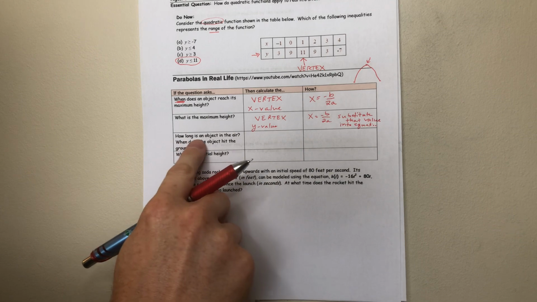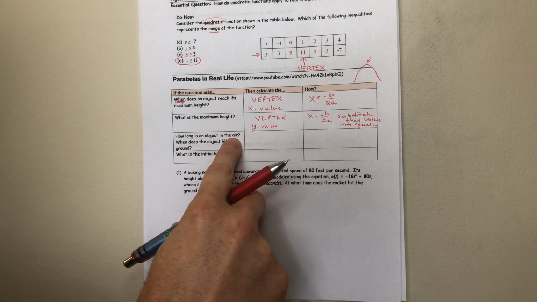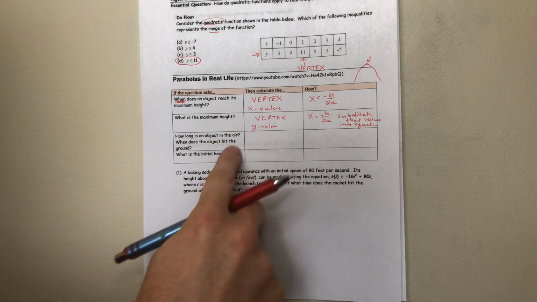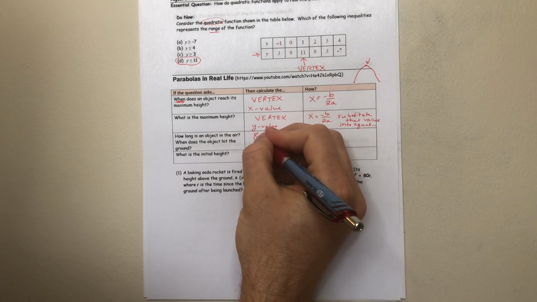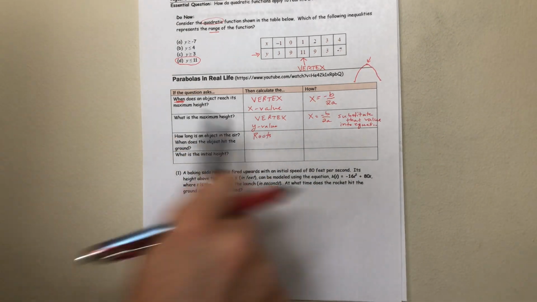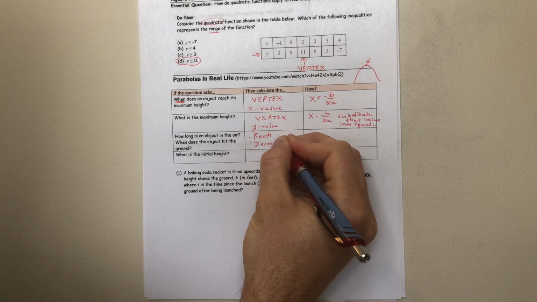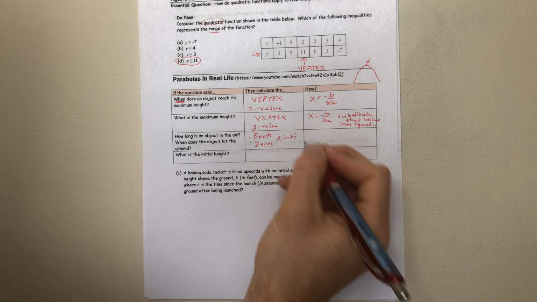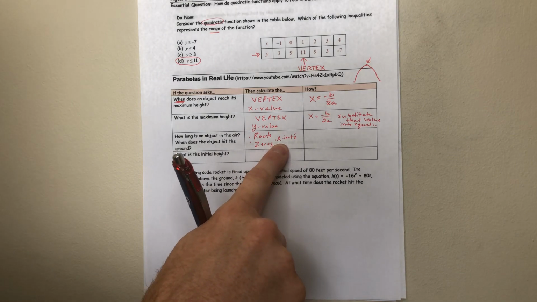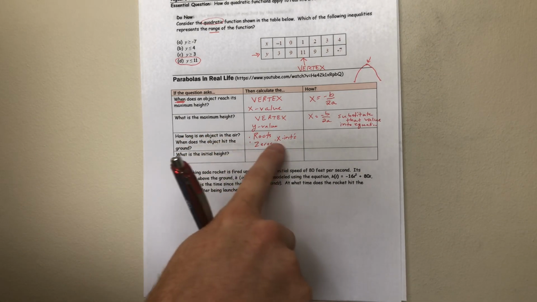Another common question is, how long is an object in the air? Well, if it's in the air, then it's not on the ground, right? So think about this. When does the object hit the ground? Well, these types of questions are involving the roots. Because what is the output when we have roots, or zeros, or x-intercepts? The output is 0. Or in other words, the height is 0, so that must be on the ground. So whenever we see questions like this, we are going to try to find the roots.